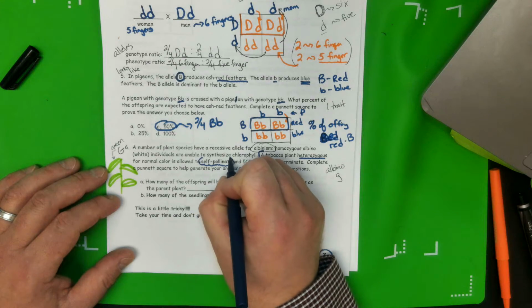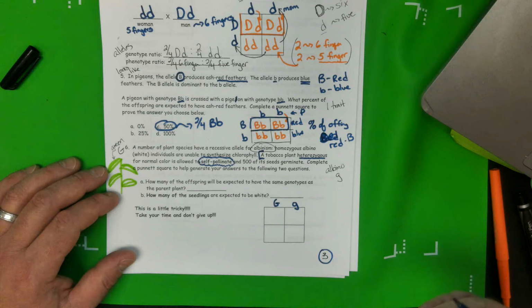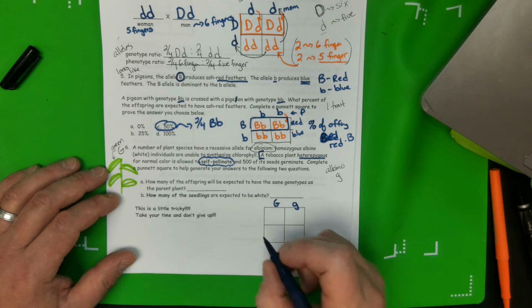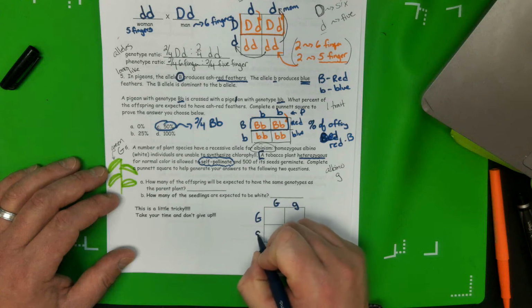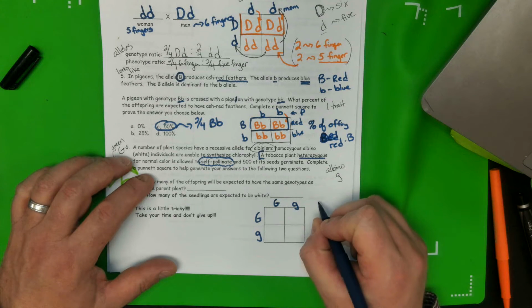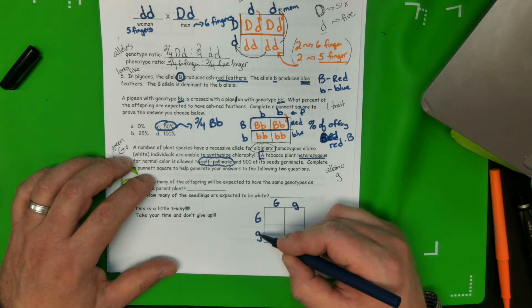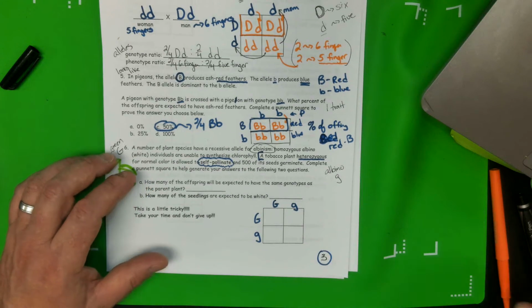If you self-pollinate a plant, that means the pollen from one plant falls into the female parts of the same plant. So the plant has the same genotype in all cells, so it's crossing with itself. So this is what we mean by self-pollination. Capital G, lowercase g is the tobacco plant's genotype, and it's crossing with itself.